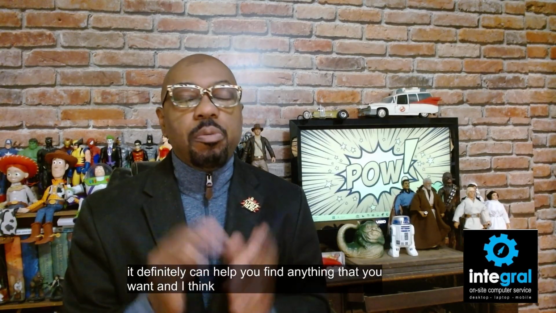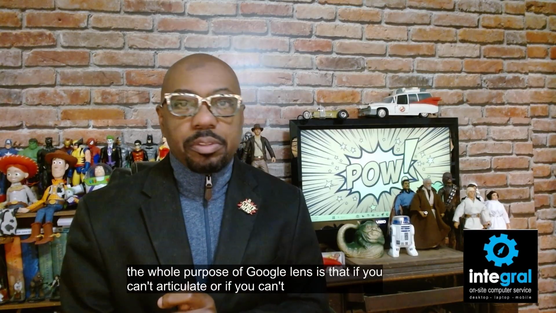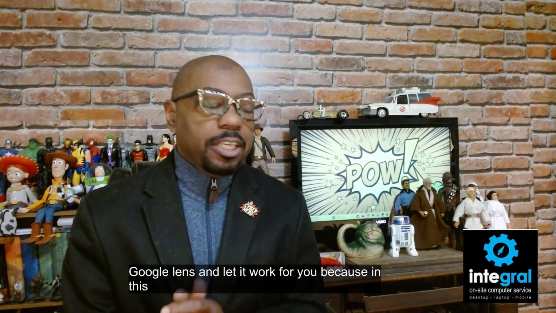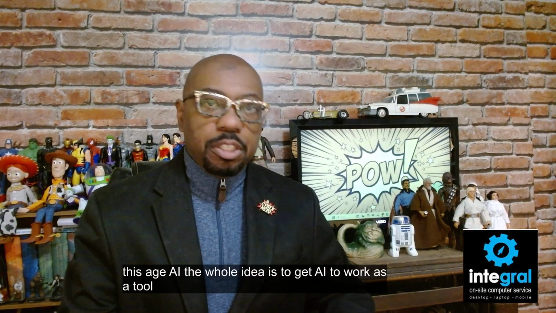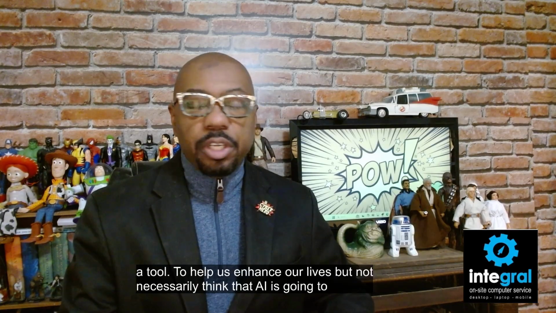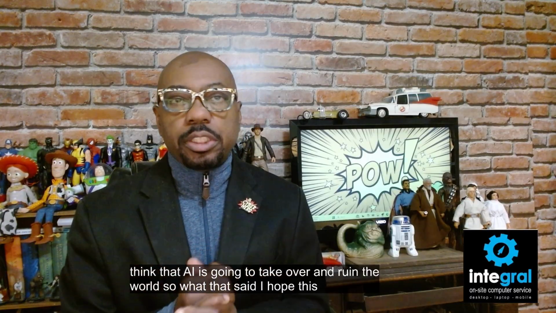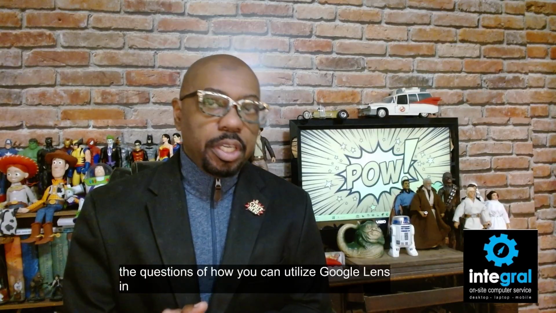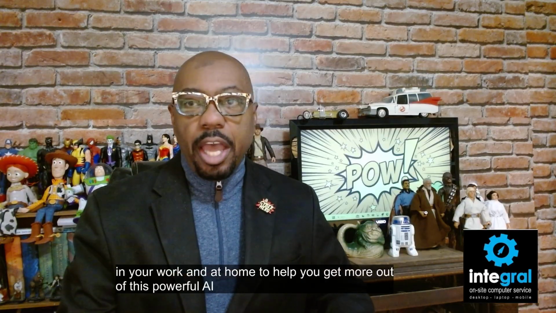And I think that's the whole purpose of Google Lens, is that if you can't articulate or if you can't remember, then use Google Lens and let it work for you. Because in this age of AI, the whole idea is to get AI to work as a tool to help us enhance our lives, but not necessarily think that AI is going to take over and ruin the world. So with that said, I hope this answers some of the questions of how you can utilize Google Lens in your work and at home to help you get more out of this powerful AI tool out there.